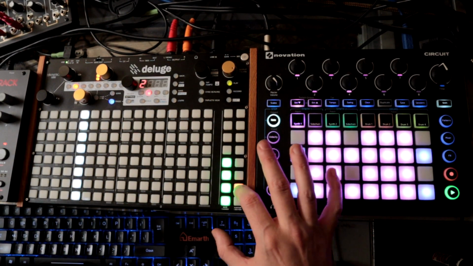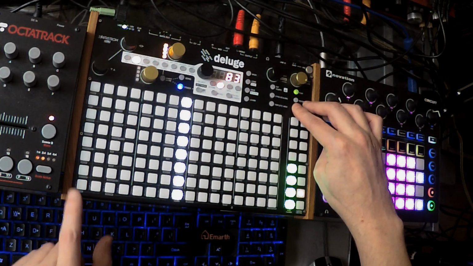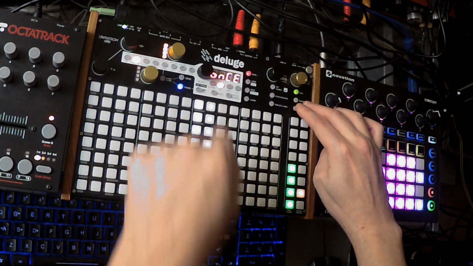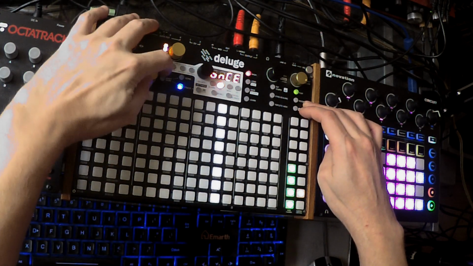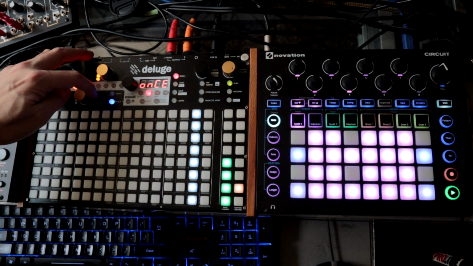Now we hear all of them overlap each other. We don't want to do that. So I'm going to hold down Shift, press mode, okay? It says once. So what I want to do is change that to cut, which means when I let go, it'll just cut off that trigger.